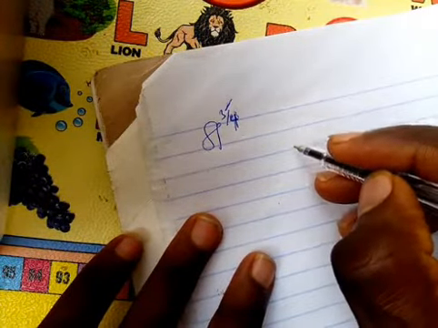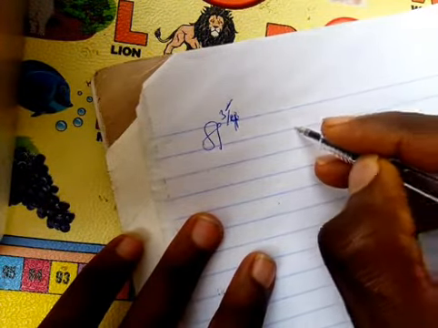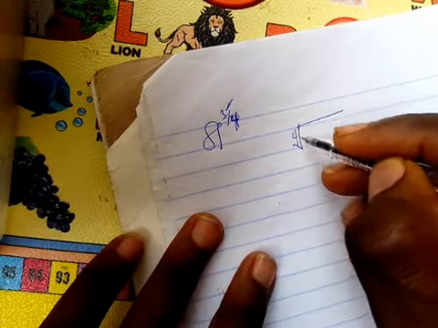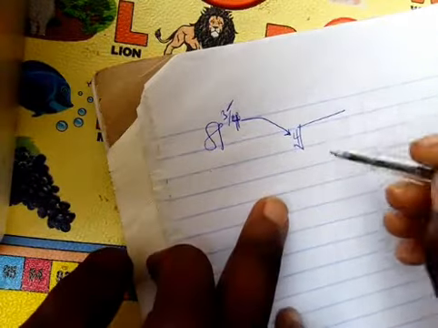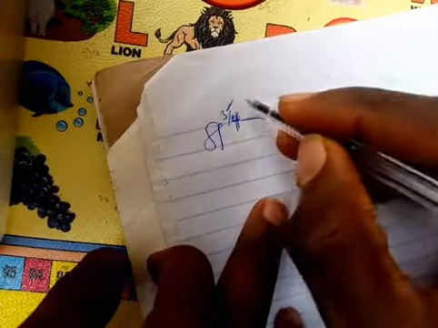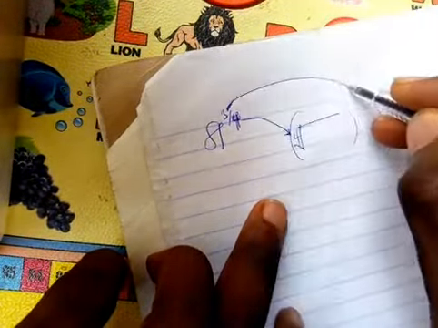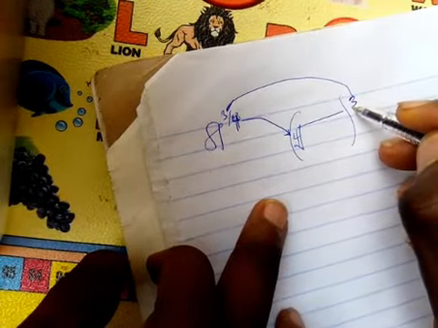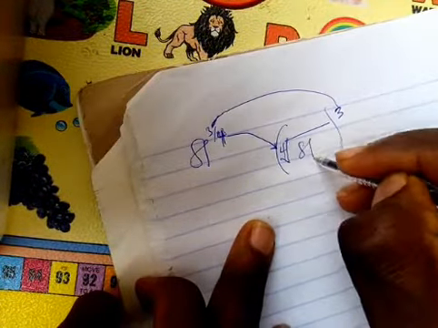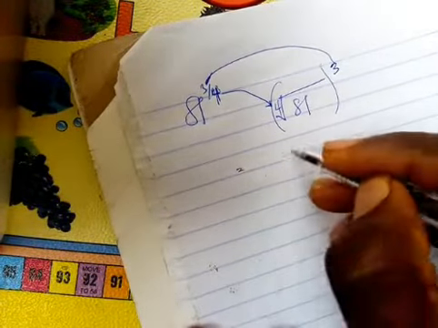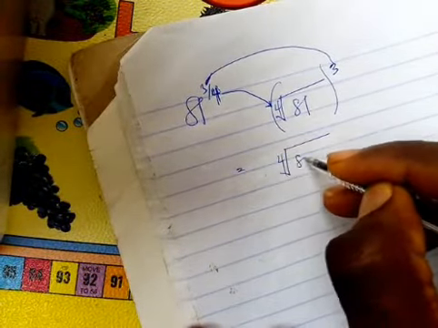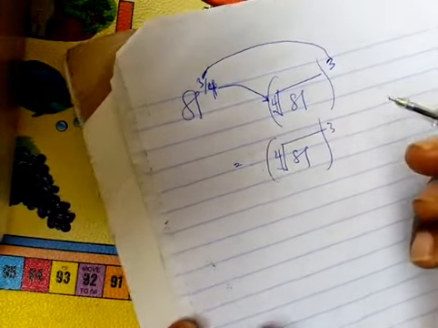So this is the 4th root, because the denominator 4 becomes the root. Then the 3, which is the numerator, becomes the power. So to express it, you have the 4th root of 81 and everything raised to the power of 3.